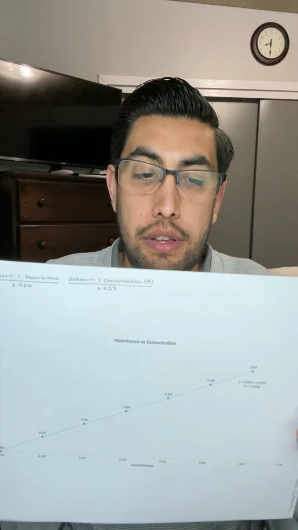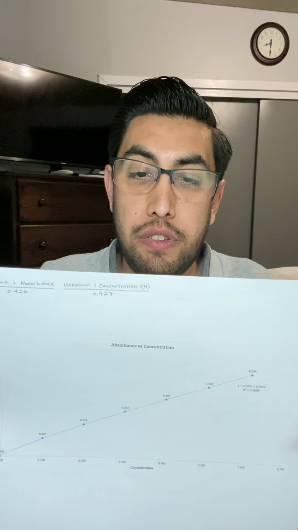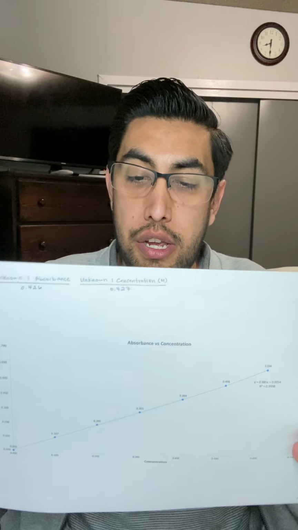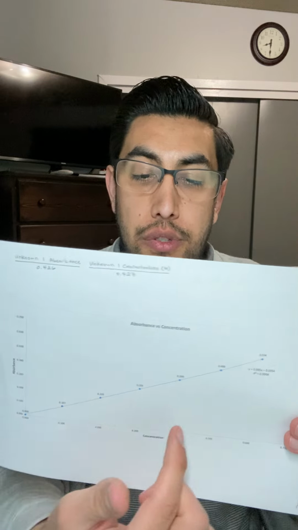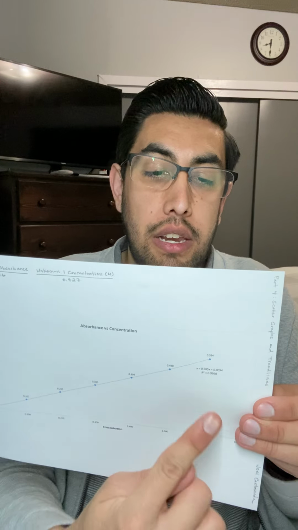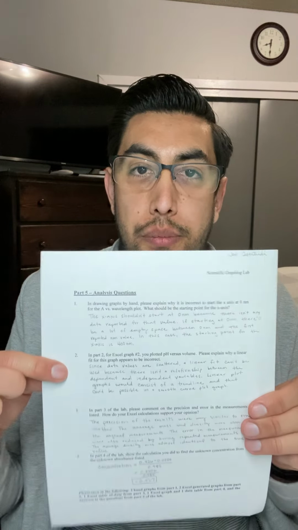So this is absorbance versus the concentration. And then given the values, I inputted the trend line, got the R squared, the slope line, and then that's where I got the results for the unknown concentration, which is in part five.